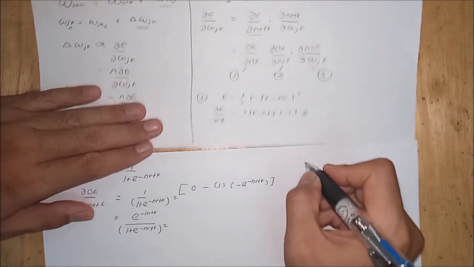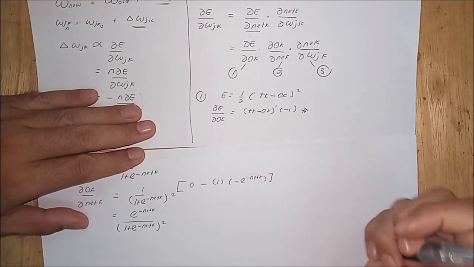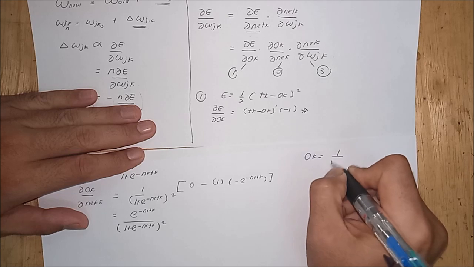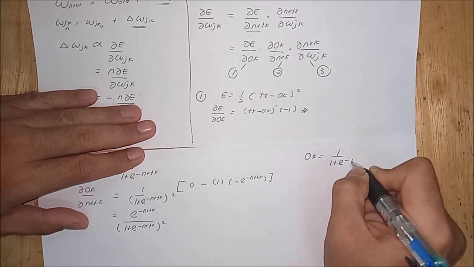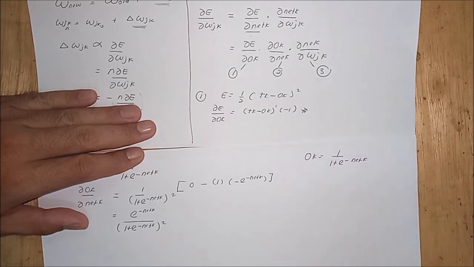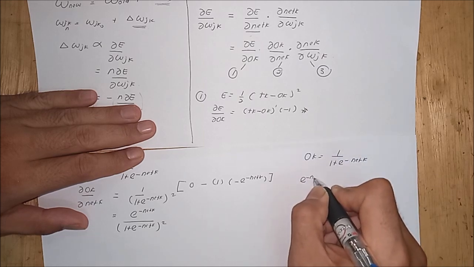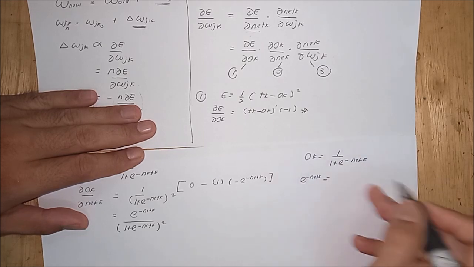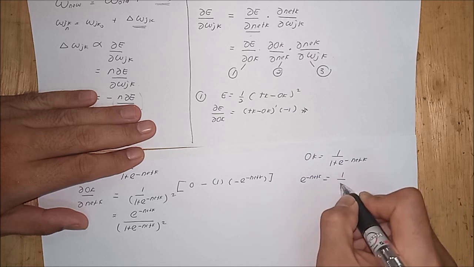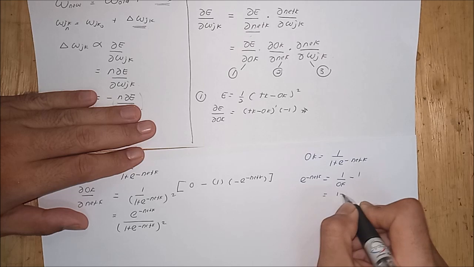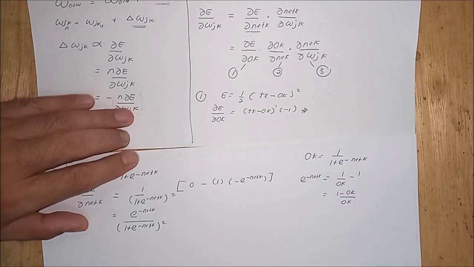So 1 over ok equals 1 plus e to the minus net k. So e to the minus net k will become 1 over ok minus 1, which is (1 minus ok) over ok.